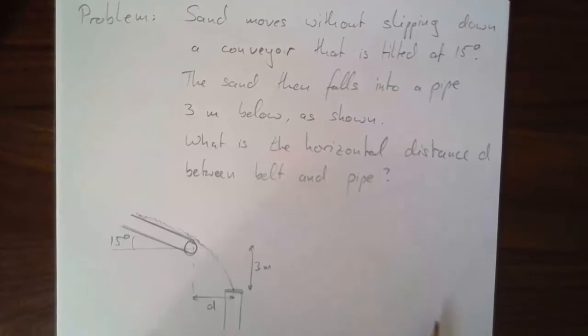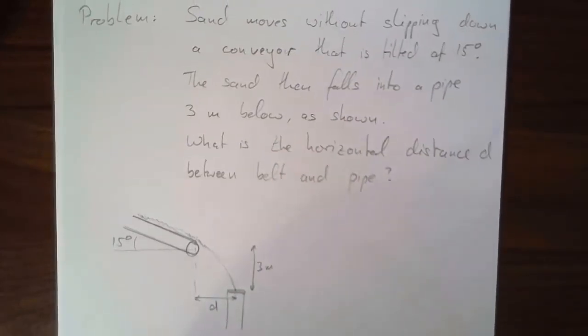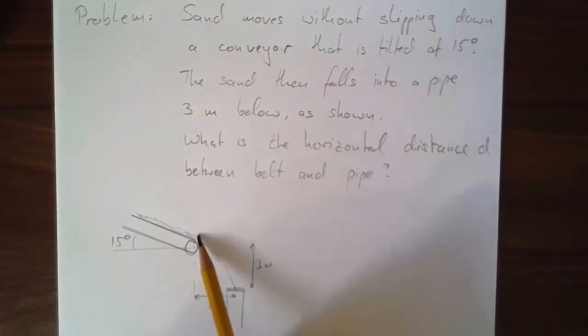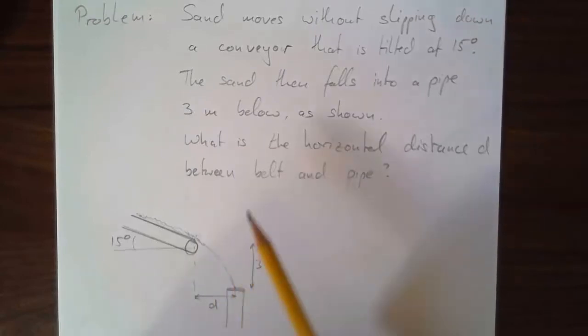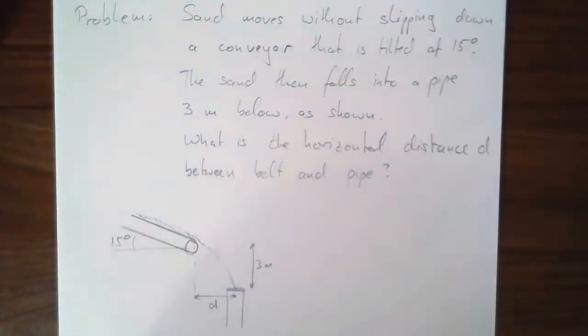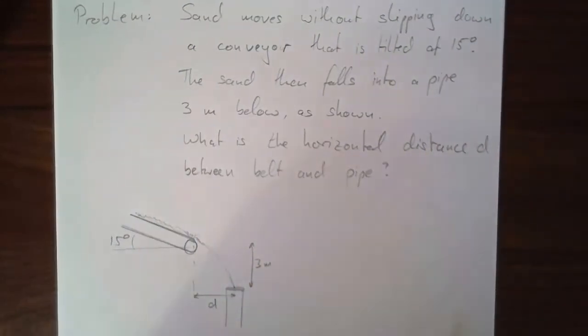Let's solve this. Now, hopefully you look at this and you recognize it is a projectile motion problem, right? Because while the sand is going from here to here, the only thing that accelerates it, in this case, is gravity, a constant acceleration downwards, no acceleration sideways. Well, that is a projectile motion problem.